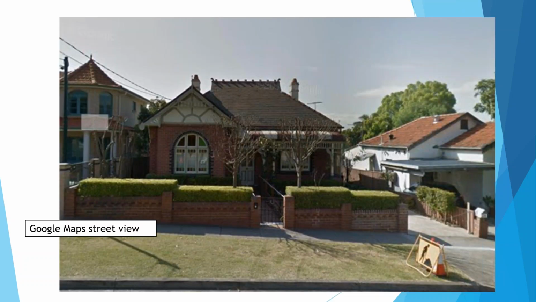And then, we've got Google these days, so I just wanted to have a quick look at what the house looks like, and that's what the house looks like in a recent street view of Google Maps.